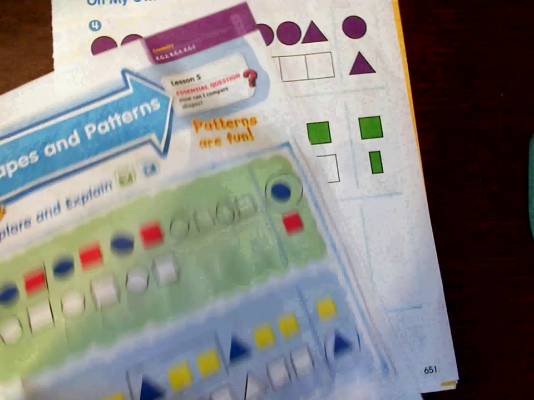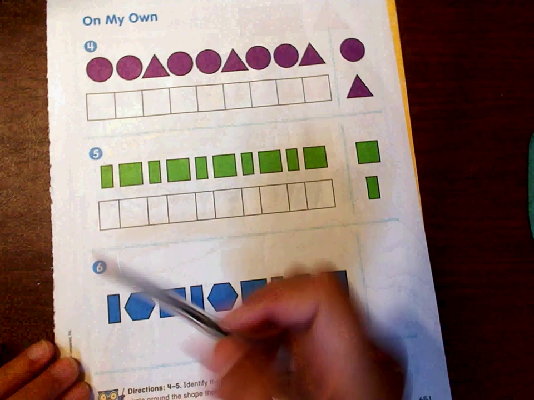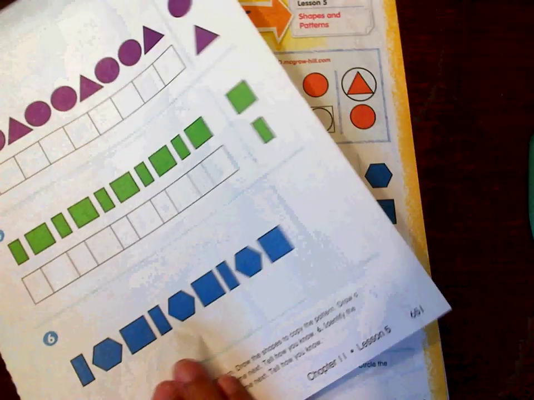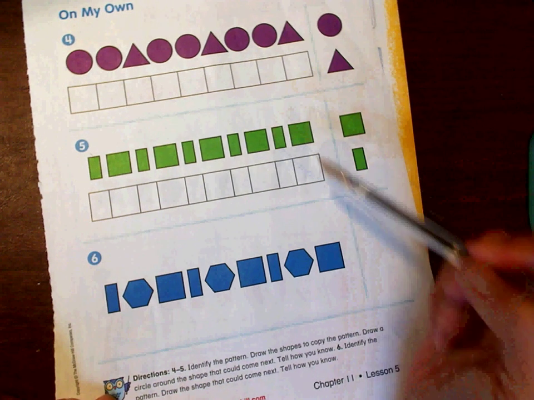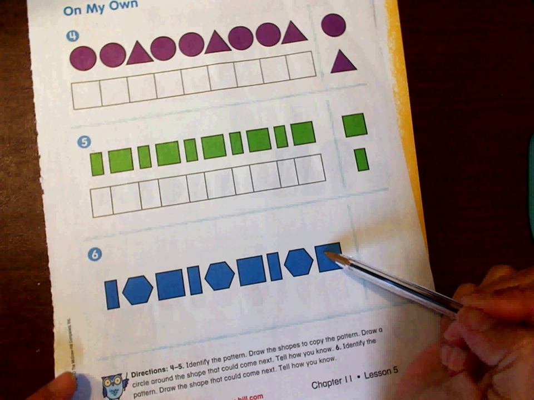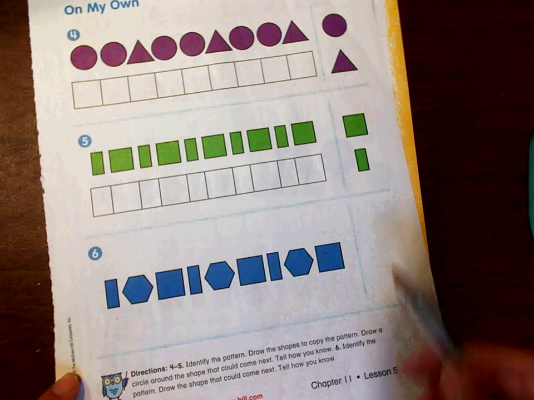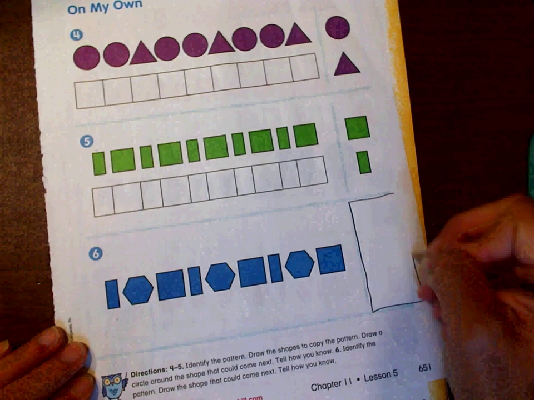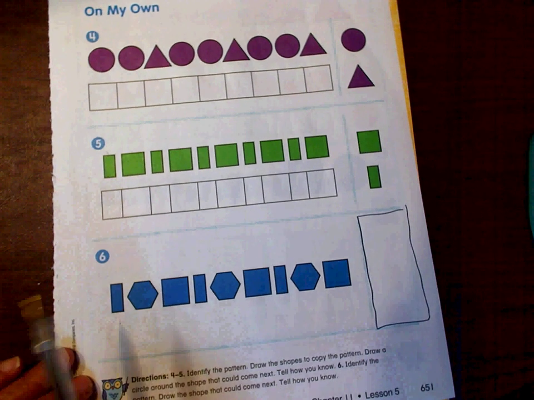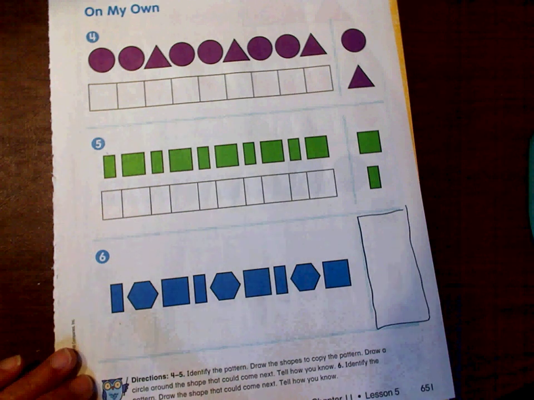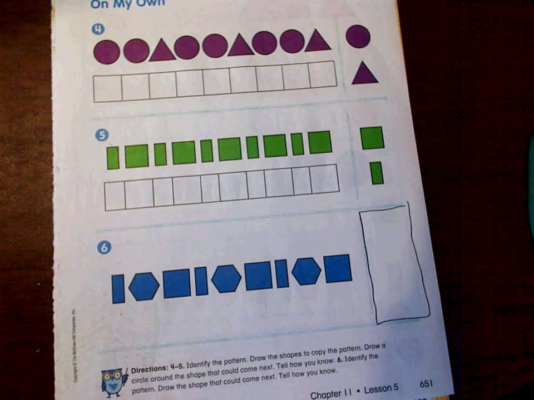Now, what I want you to do is continue through 4, 5, and 6 all on your own. You're going to need your purple crayon to draw the pattern, your green crayon to draw the pattern, and your blue crayon. And on this last one here, don't worry about drawing all those shapes. Just draw in this box the shape that would come next. Remember to read your pattern aloud so that you know what would come next. So go ahead and practice this. Go ahead, shut off your video, and I'm going to show you just the answers when you come back.